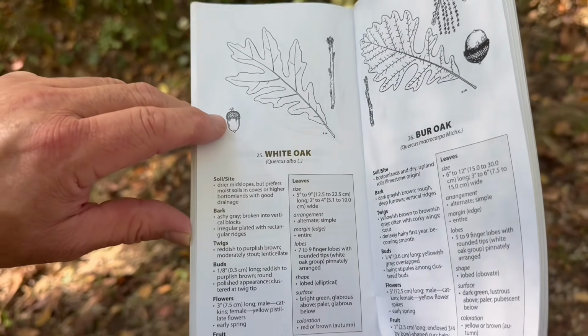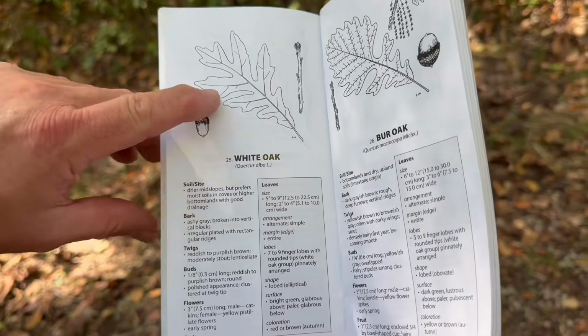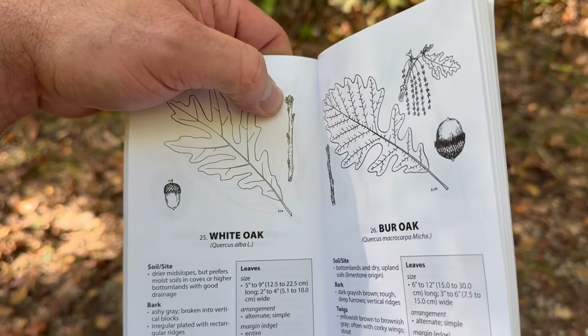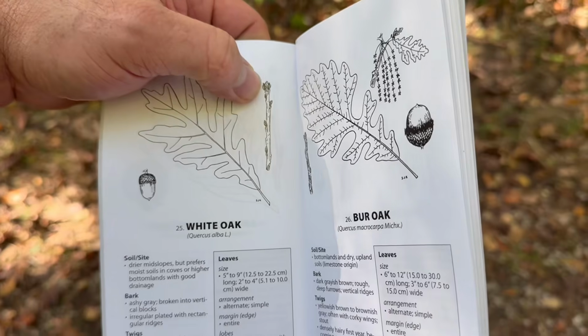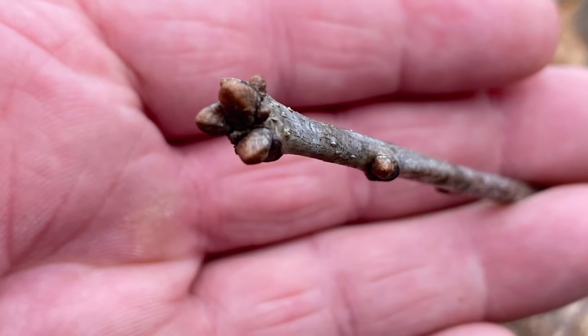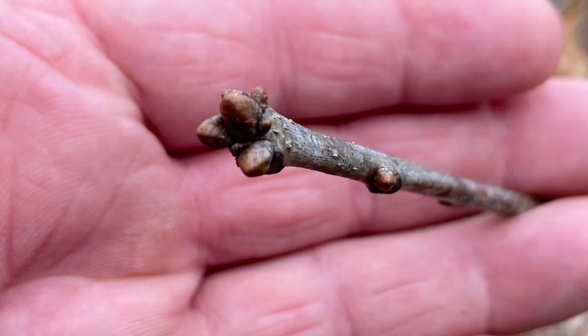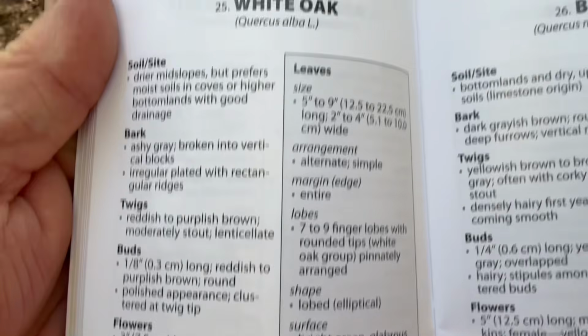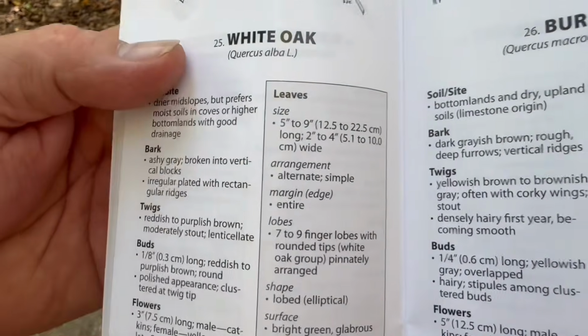We have a picture, or not a picture, but a sketch of the acorn as well as the tree. And if it was close, which I can't reach this one because they're up in the tree, we could look at the buds and what they look like. All oaks are going to have a cluster of buds on the terminal end. That helps you to understand. Now we have all these really cool things to help us determine, but let's look at just the leaf.